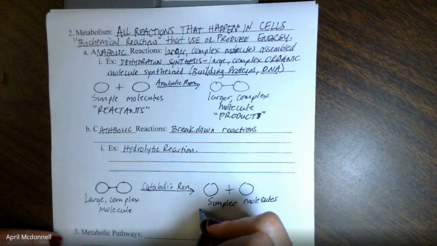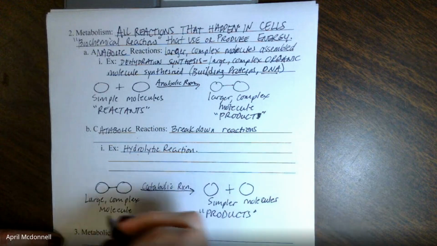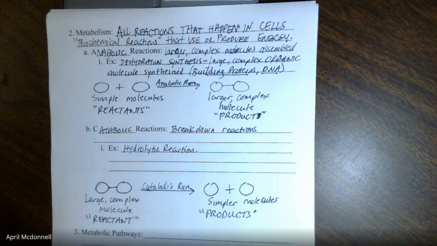The arrow will point to the products of the reaction. What you start off with is always going to be called the reactant. Examples of hydrolytic reactions would be when organic molecules like proteins or fats or carbohydrates are broken down during digestion.